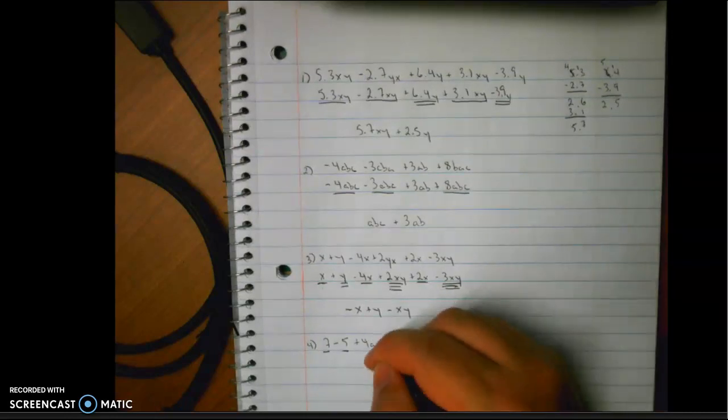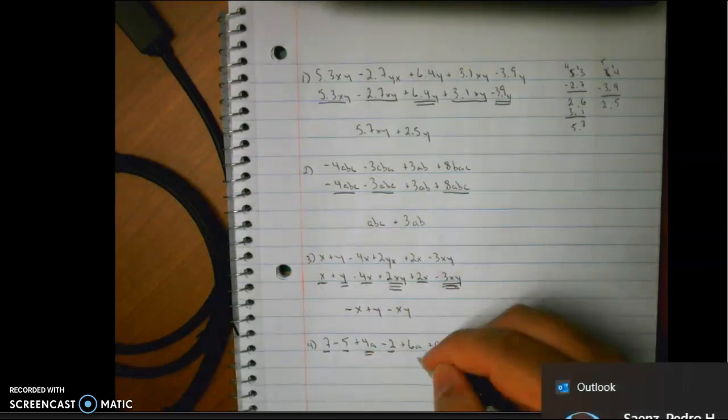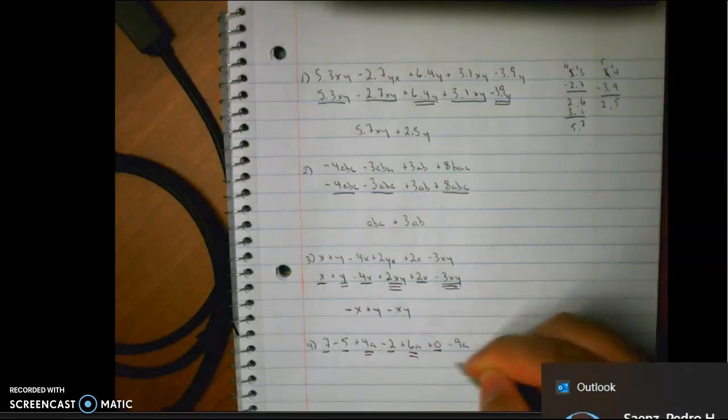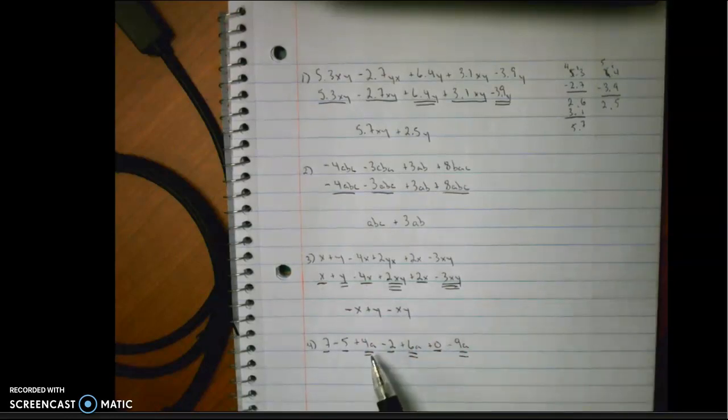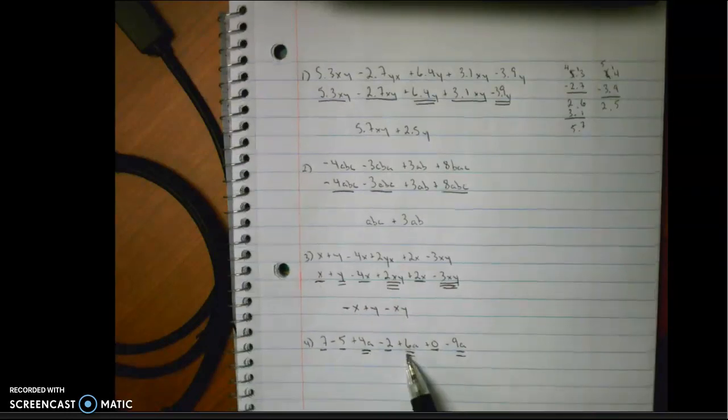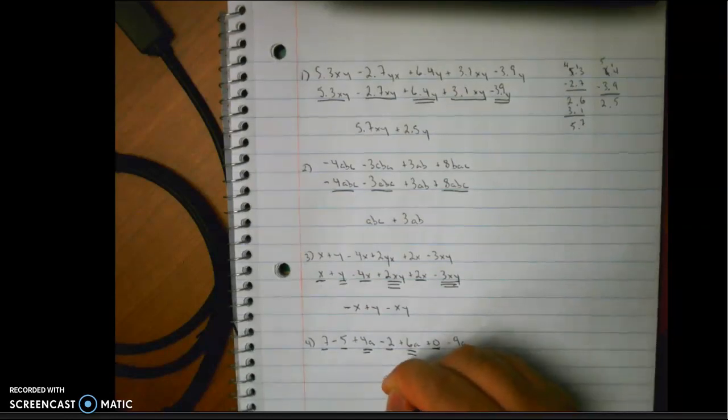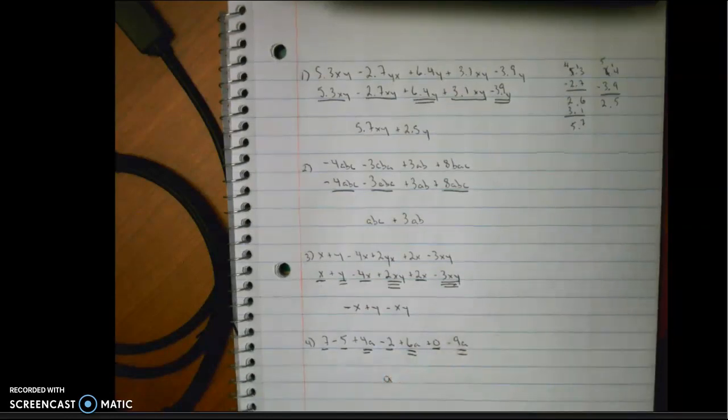Now let's look for my a's. I have a 4a here, I have a 6a here, and a negative 9a here. So 4a plus 6a, that's my 10a. 10a minus 9a is 1a, or just a. And those are my answers for that.